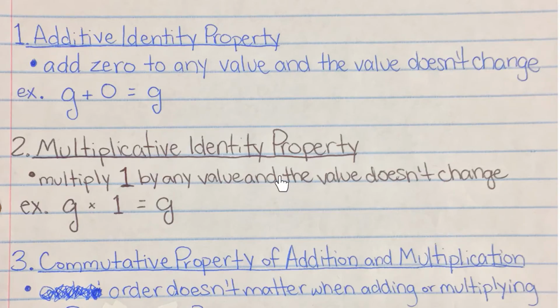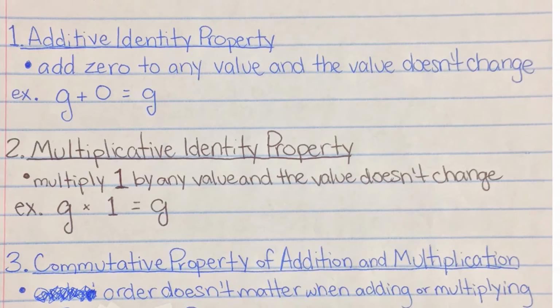So let's take a look at the description here. It just says add 0 to any value and the value doesn't change. So the additive identity property says a pretty basic thing that you probably all already know, is that if you add 0 to any number, that number doesn't change. And I wrote value here because sometimes we don't have numbers, sometimes we have letters or variables.